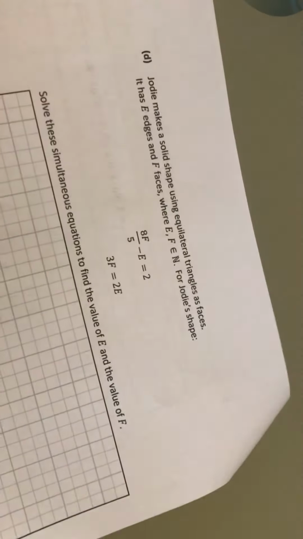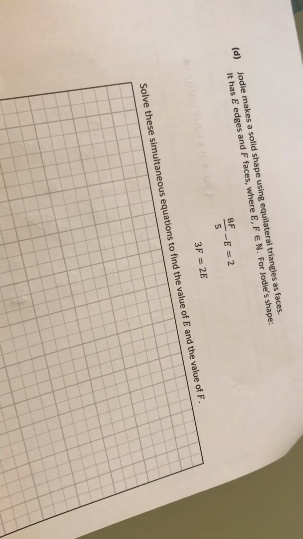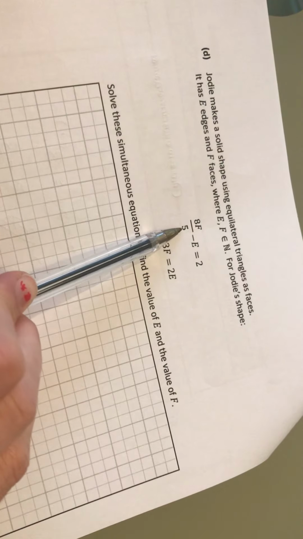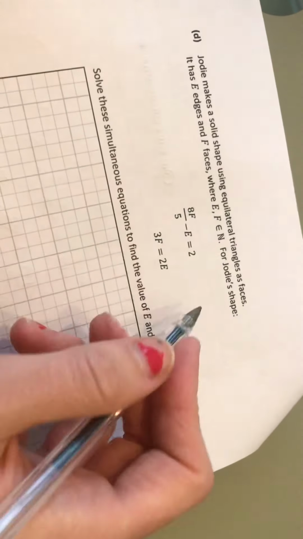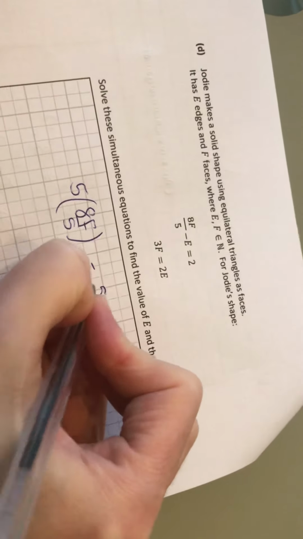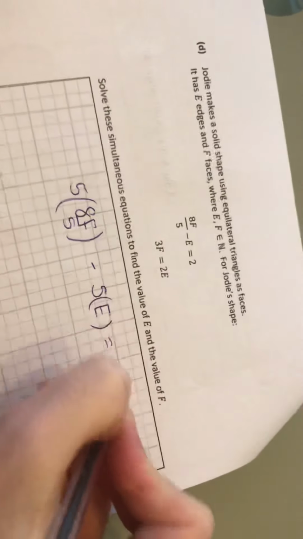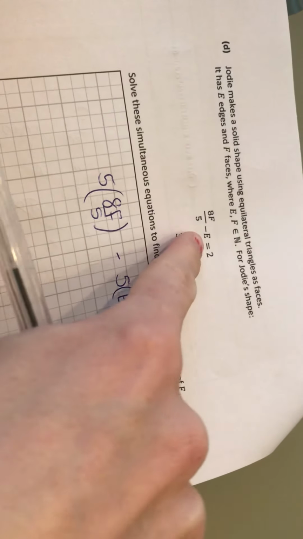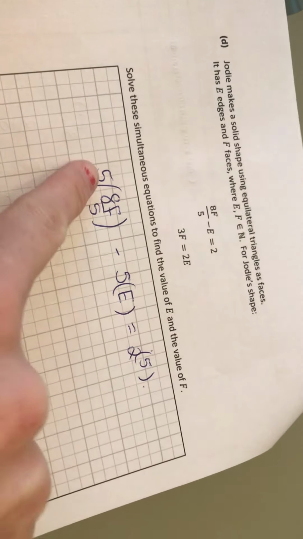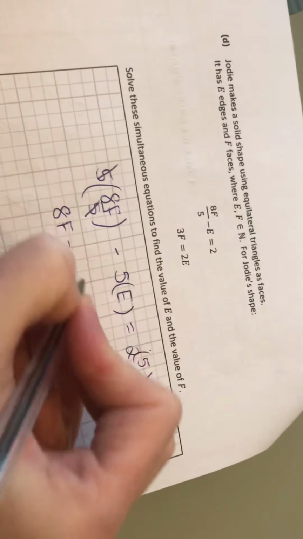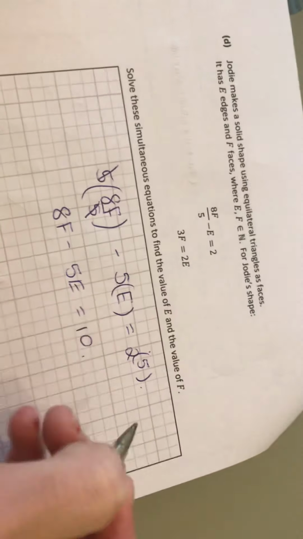Next, we're going on to simultaneous equations here. Solve the simultaneous equations. Well, I don't like that I have a fraction there, so I'm going to multiply everything by 5 to get rid of that fraction. Okay, so there's the first bit, the second bit, and the third bit, and I'm multiplying them all by 5. They cross off. That's 8f minus 5e equals 10.